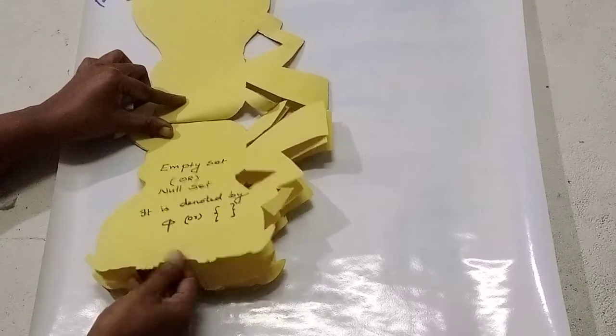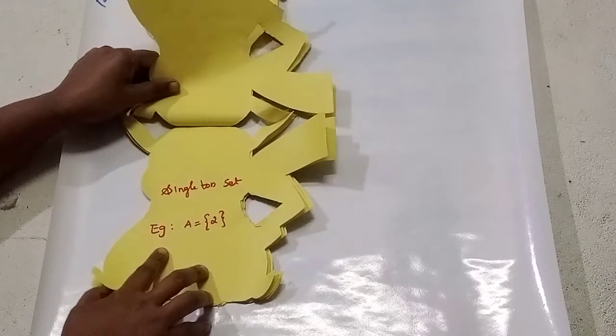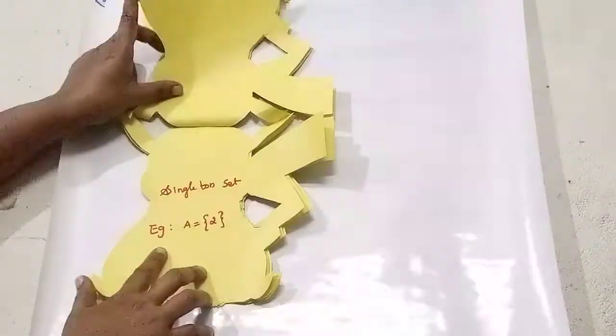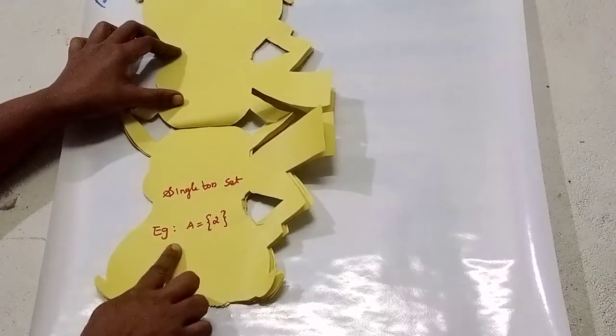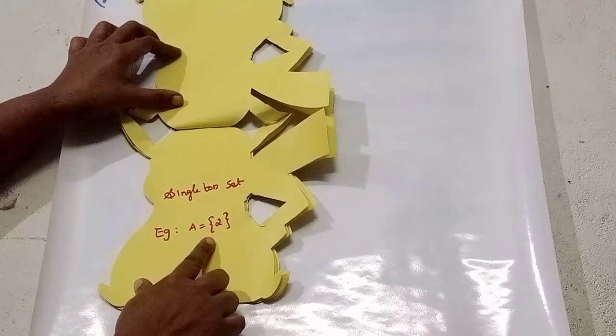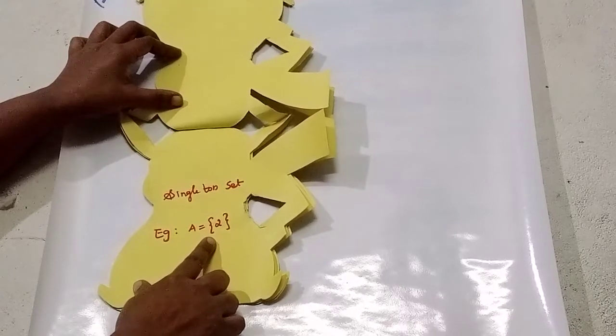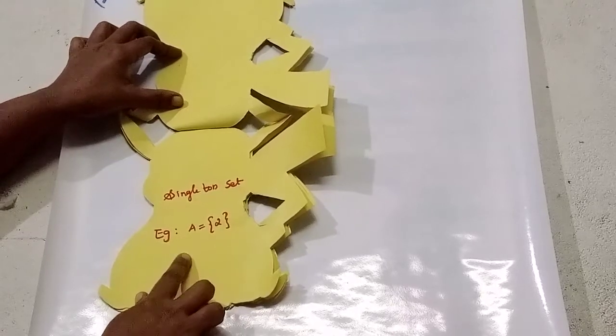Next type, singleton set. Example, A is equal to any one element. I have chosen here 2. A set having only one element is known as a singleton set.